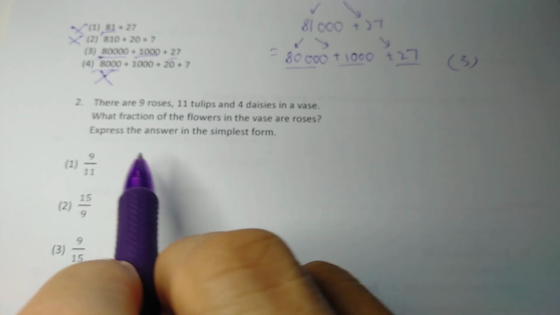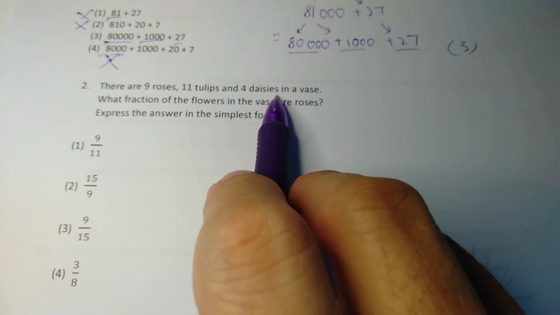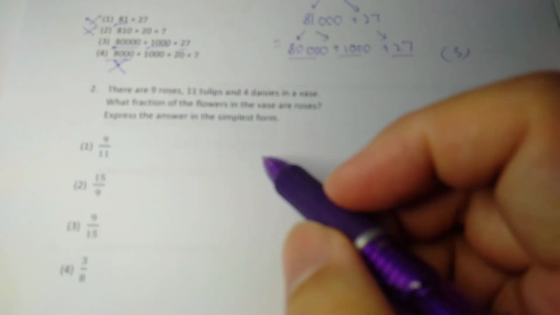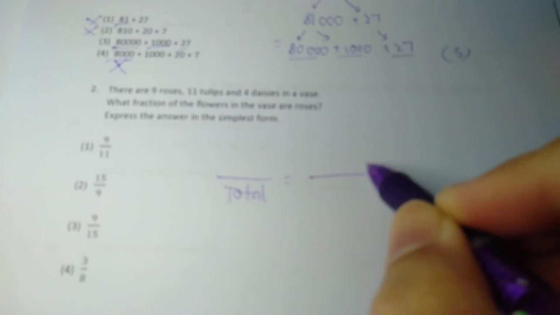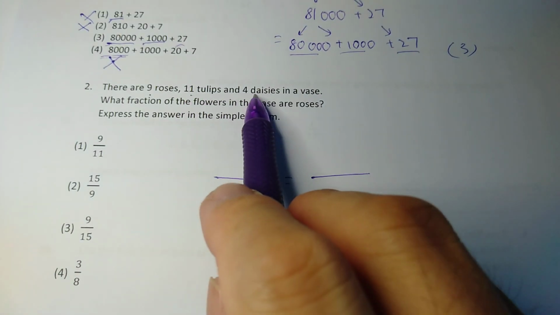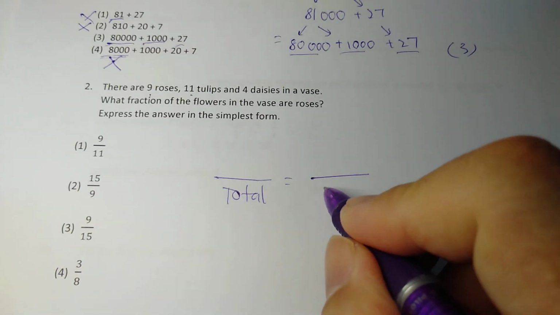Next one. Now, there are 9 roses, 11 tulips, and 4 daisies in a vase. So let's look at the total number of flowers. The total number will be 9 plus 11 plus 4. 9 plus 11 is 20. 20 plus 4 is 24.